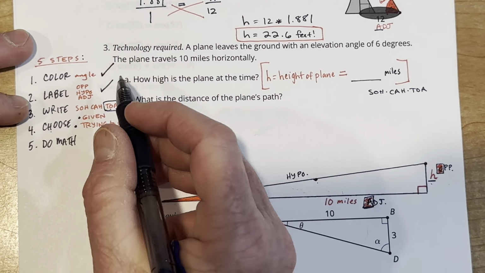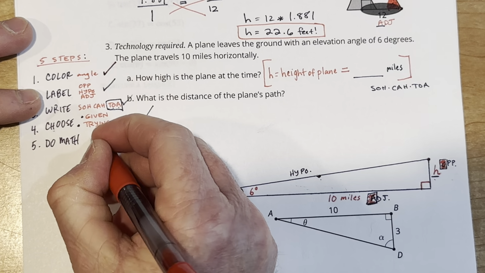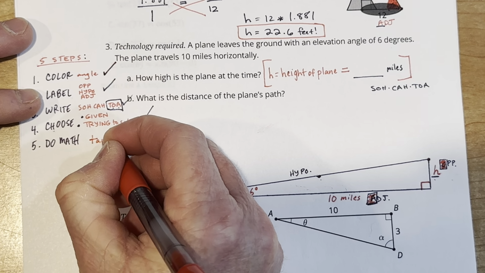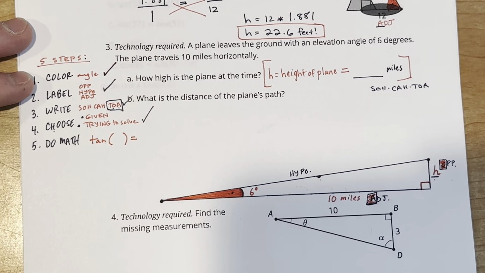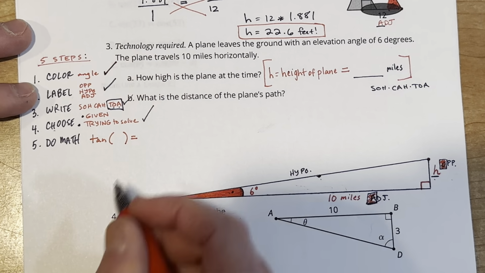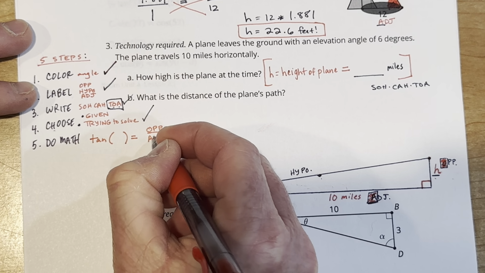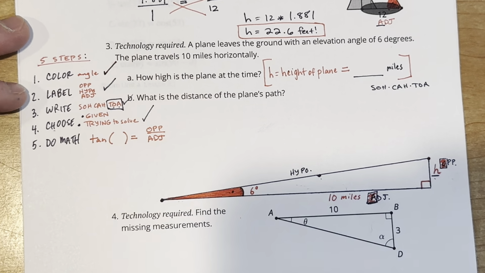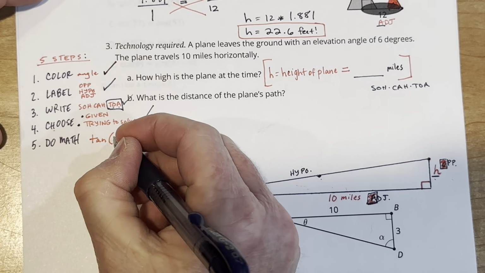All right, so now you need to do the math. Now that one's easy. You just do tangent, parentheses, equals, opposite over adjacent. What's our angle? 6.